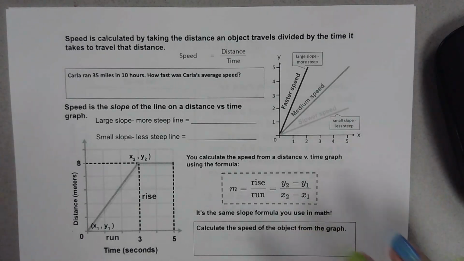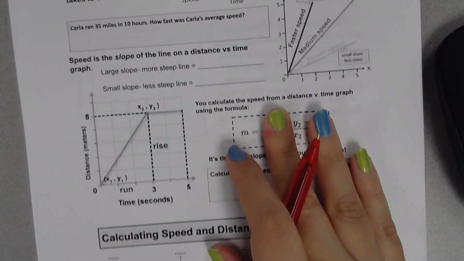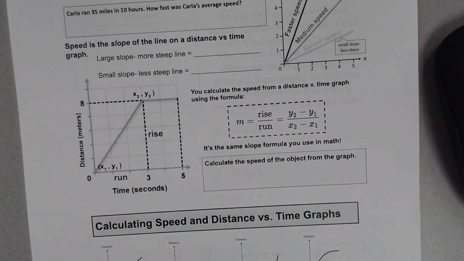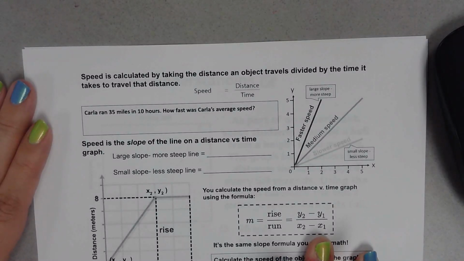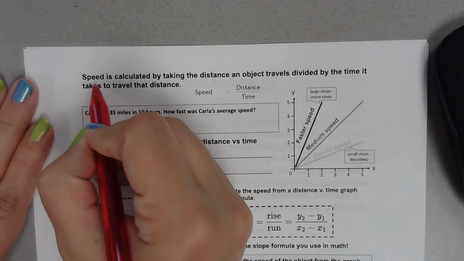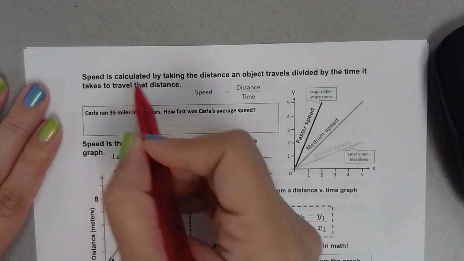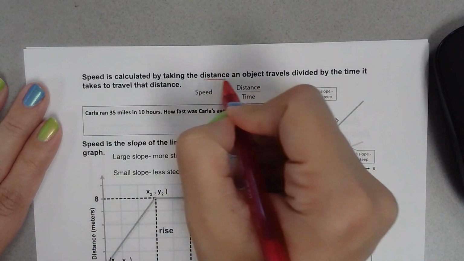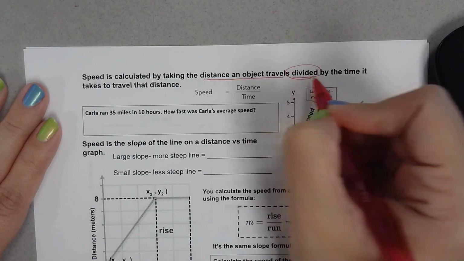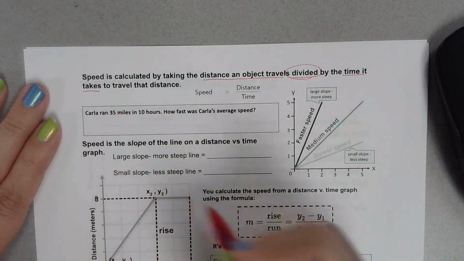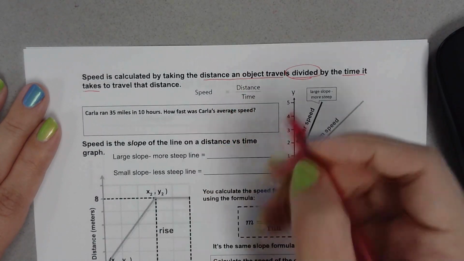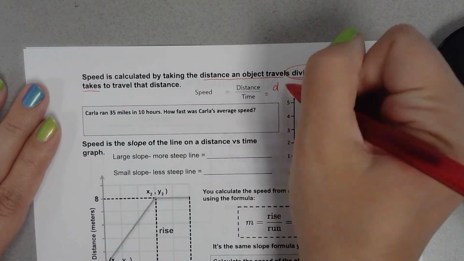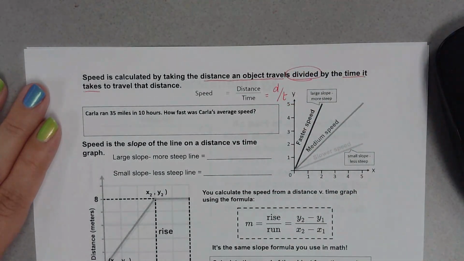All right, so these are the reteach notes for today over calculating speed and distance versus time graphs. So first, how do we calculate speed? Speed is how fast an object moves, and it's calculated by taking the distance an object travels divided by the time it takes to travel that distance. Or the formula, speed equals distance divided by time, or d divided by t.